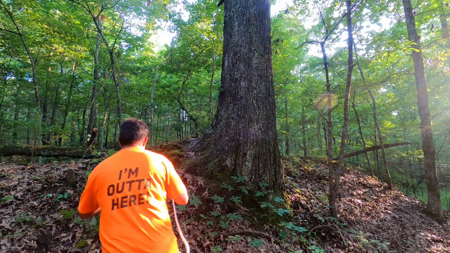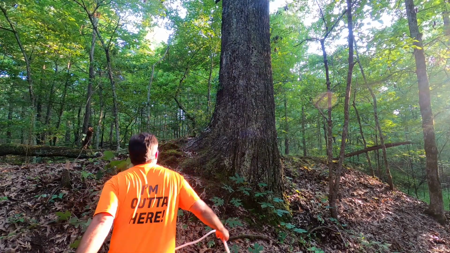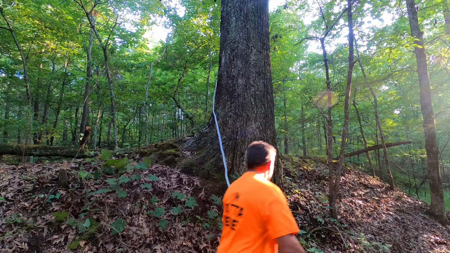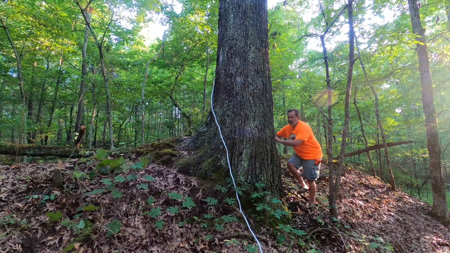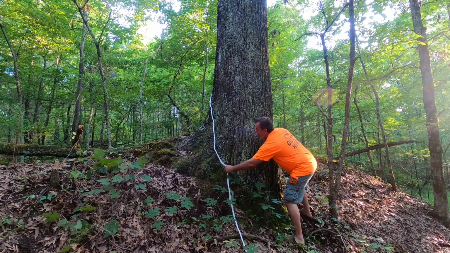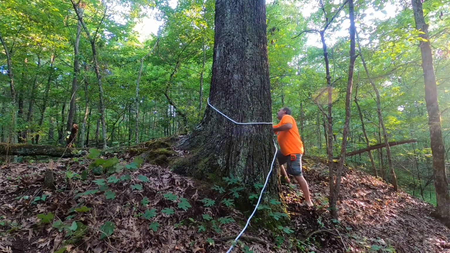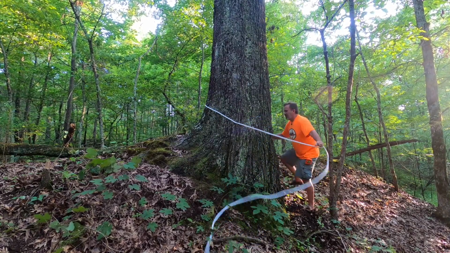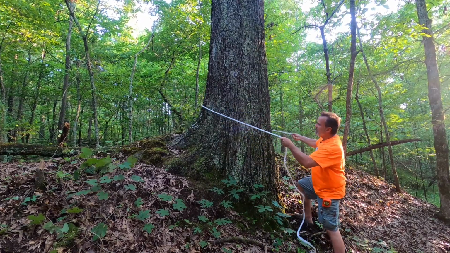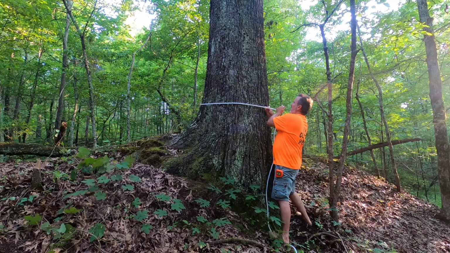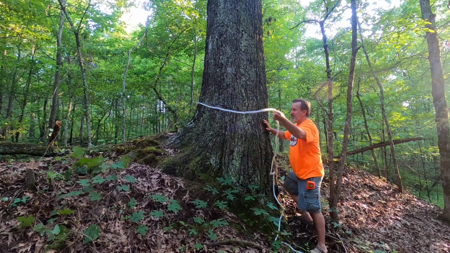So I need to throw this rope around the tree. Here we go. Get up here. Again, I'm going to bring it down to a measurable level. There we go. And then once I get the biggest part like that, I'm going to measure the diameter, mark my spot.